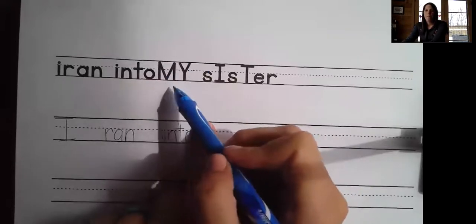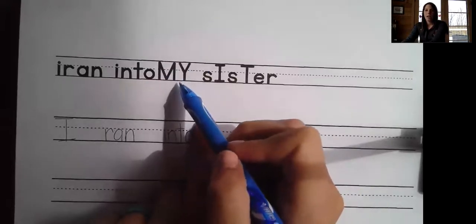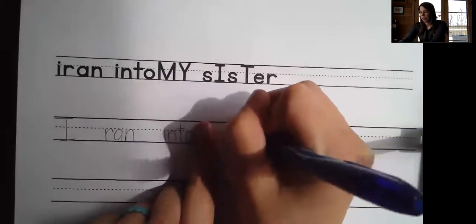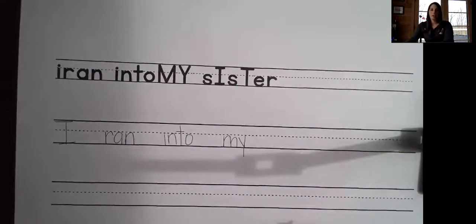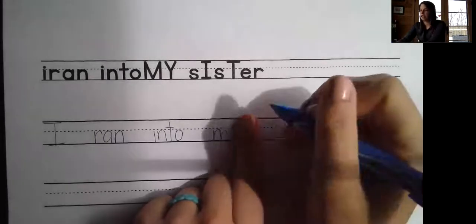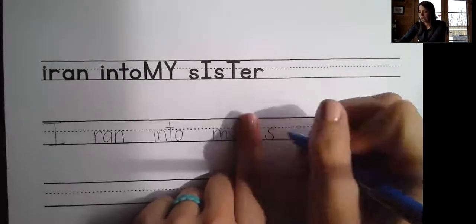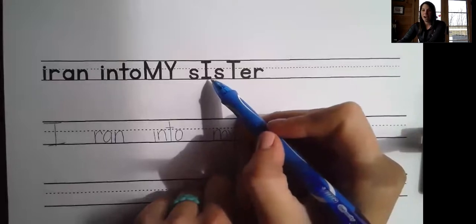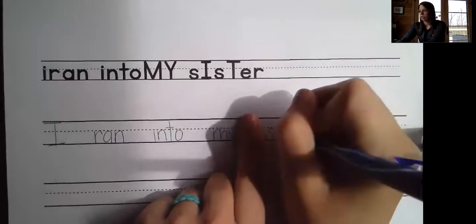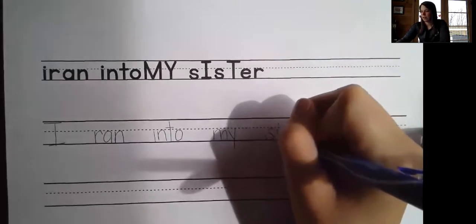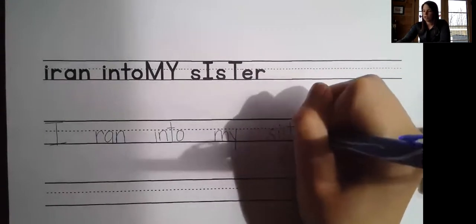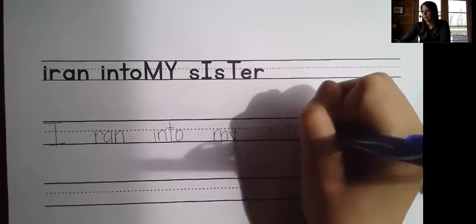This is the word my. Up here, my is uppercase, but my should be all lowercase letters. Remember, words and letters in the middle of my sentence should always be lowercase. Next, I need a space for sister. Sister starts with a lowercase s, but should it have an uppercase I? I is not its own word in this case, and it's in the middle of a word, so it should be a lowercase i. And the T should also be a lowercase t because it's in the middle of a word and it's not the beginning of my sentence.